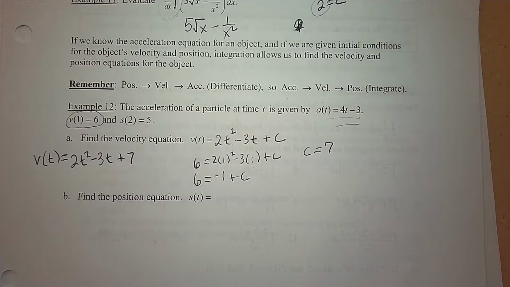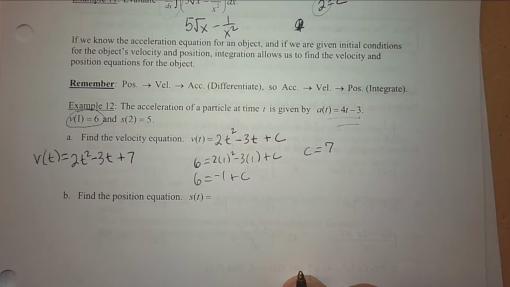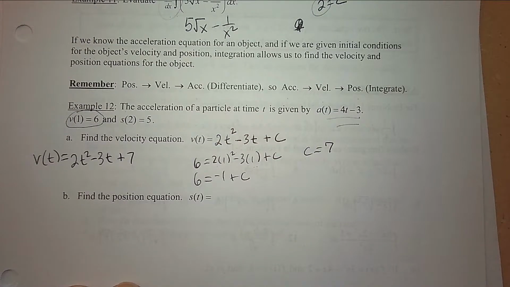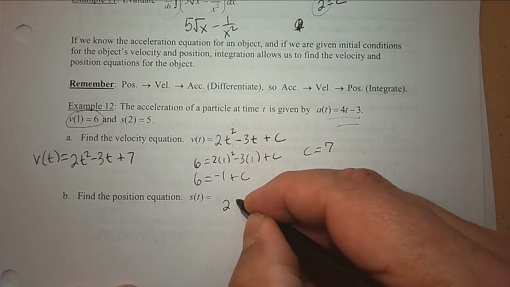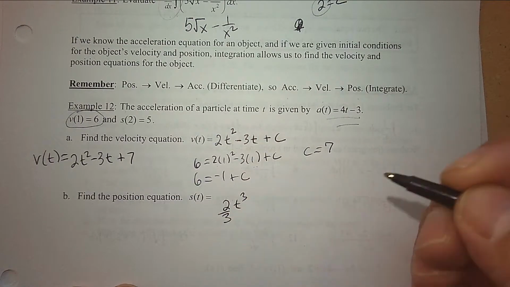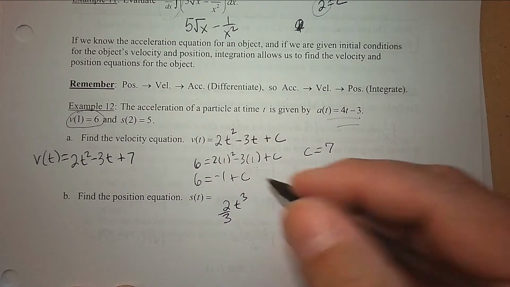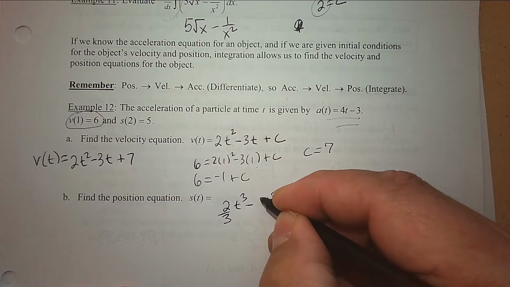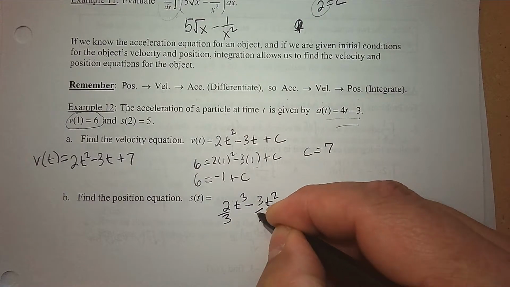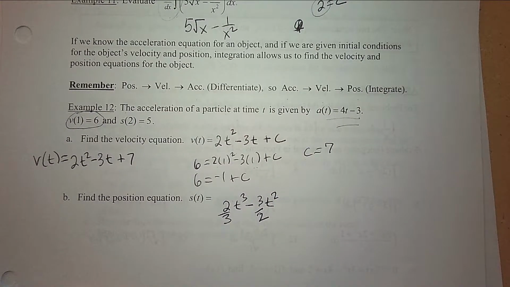How do you find the position equation? So what would that be? 2 cubed, right? Divide by 3, minus 2 squared divide by 2, correct?